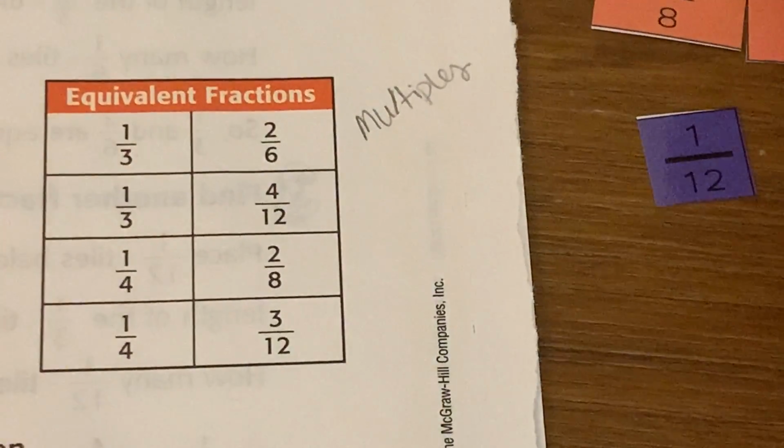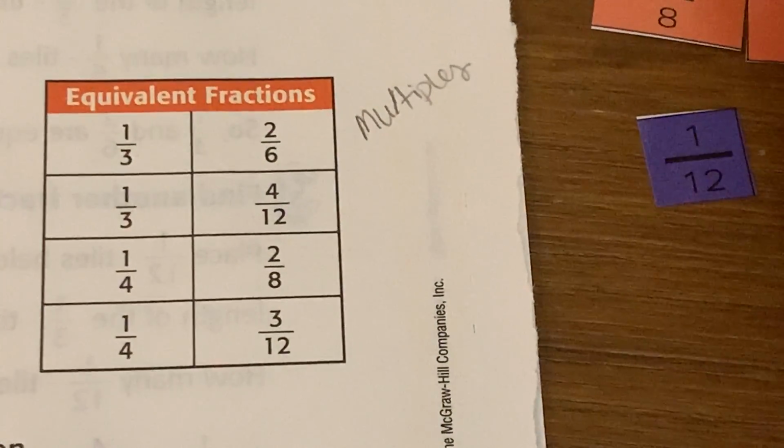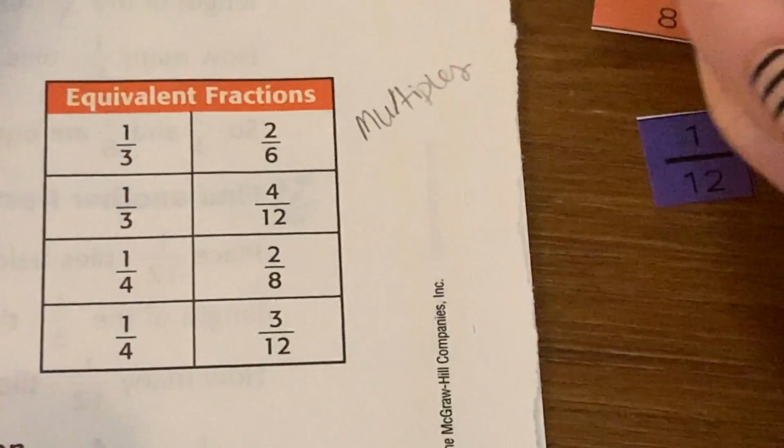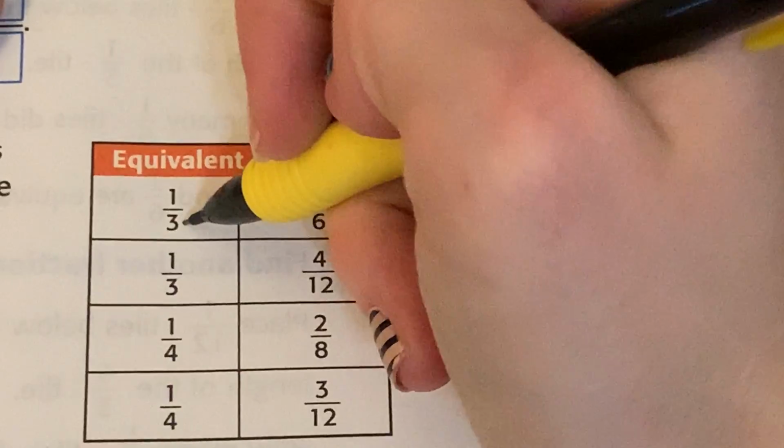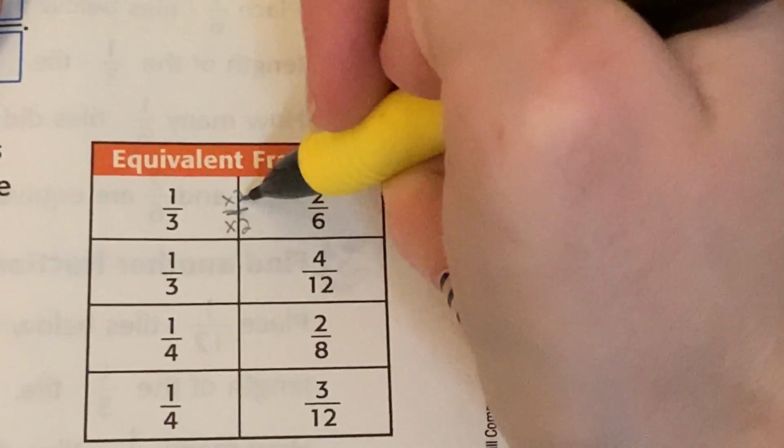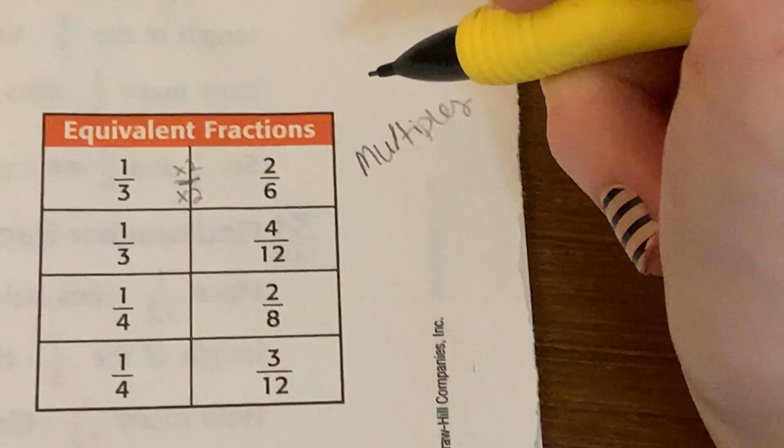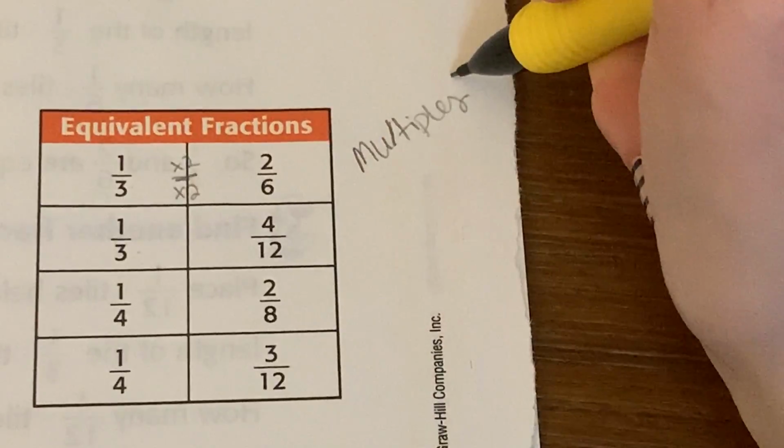What else do you notice? Well, one thing that I notice is that going from here to here, that's 2 times bigger. It's also 2 times bigger on the top. That's interesting. 3 and 12, those are also multiples.